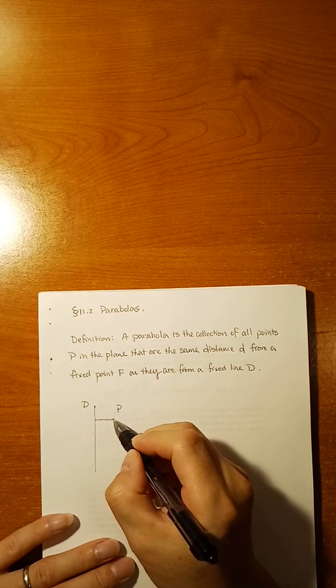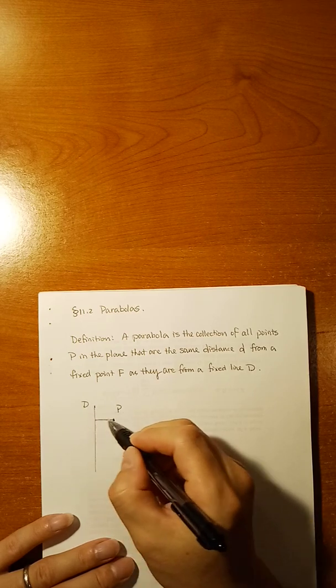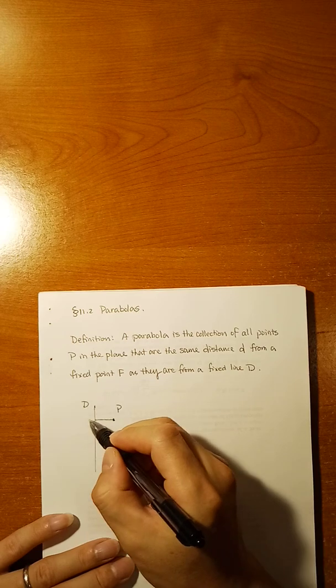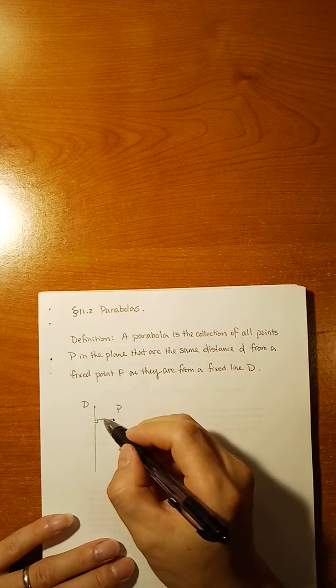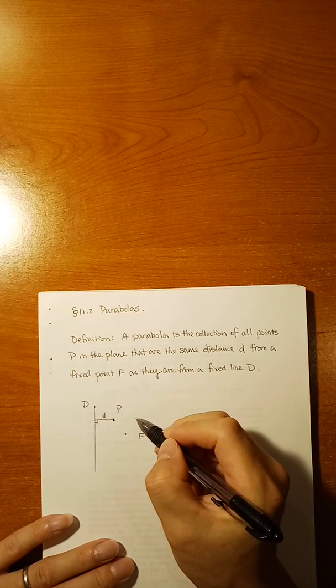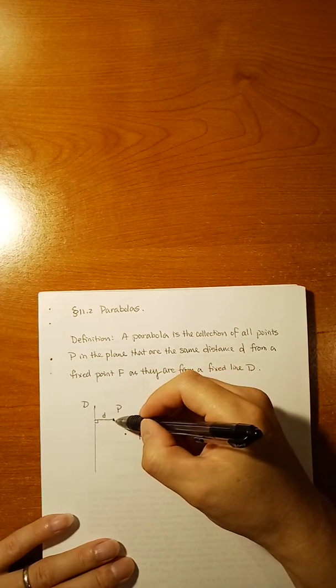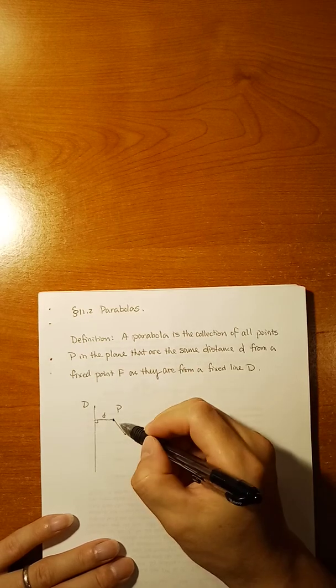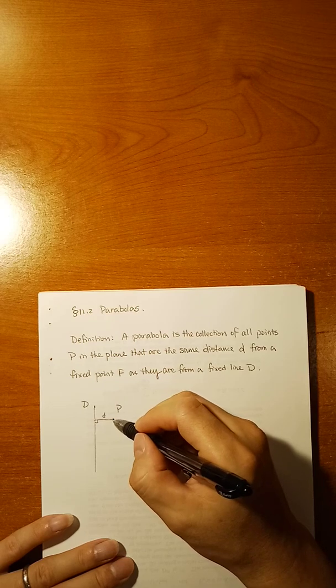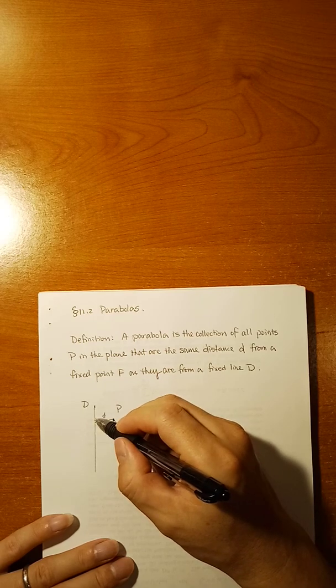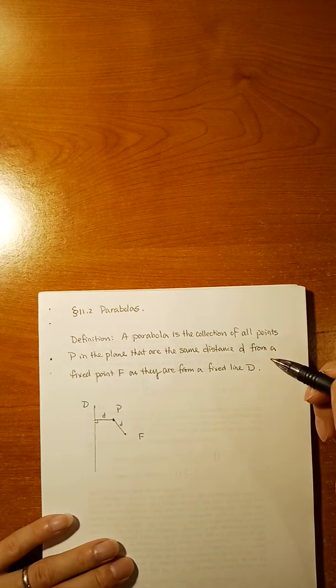It means first you draw a perpendicular line through this point P to D, and you get the intersection at a right angle. And this is a distance d. And then you can measure the distance between 2 points. This is also distance d.